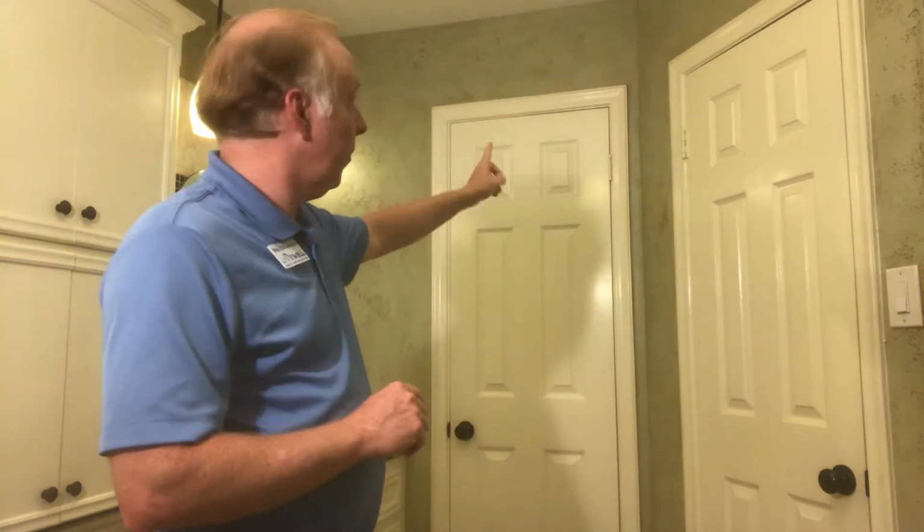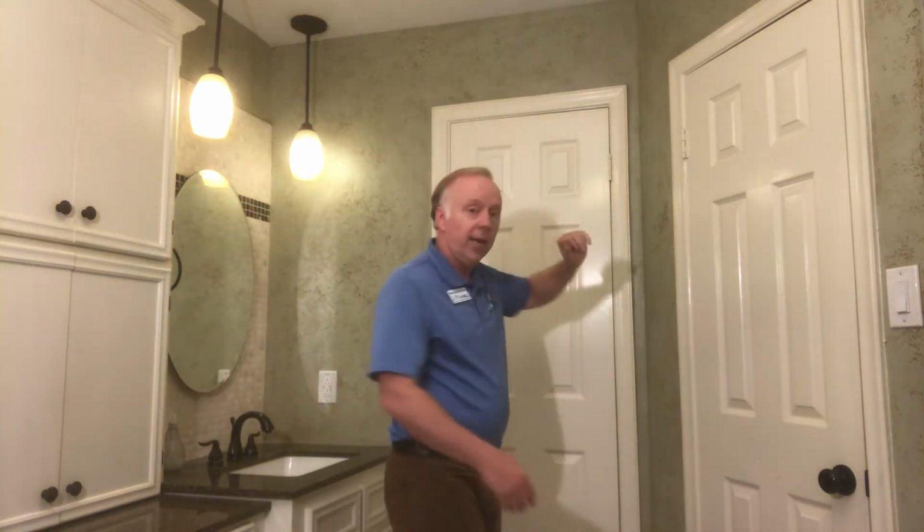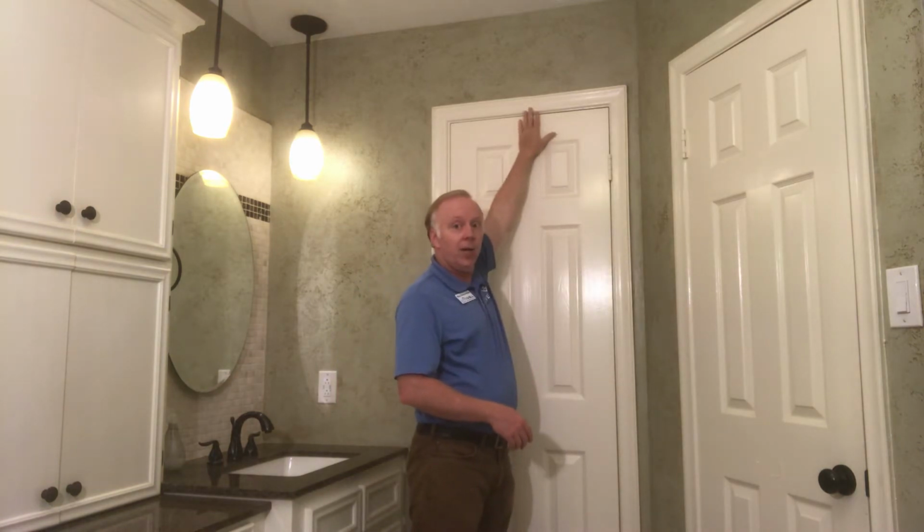So knowing that trim size is important to us, as well as the space on either side of it. Space is very important. We also want to know how much space is above the door. Is this a standard door, or is this an 8-foot door? I'm 5'8", and if I can reach up here and touch that, I know that it's a standard size door. If my hand goes past the frame, it's a shorter door. Sometimes you get a goofy situation, but more often than not, it's going to be a standard door or taller. If you can't reach it, you go, oh, that's an 8-foot door. So that's important for us to know.